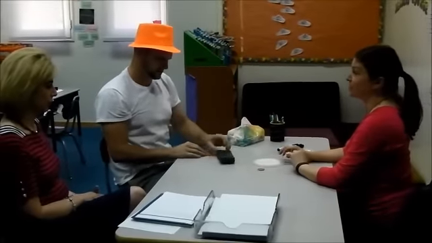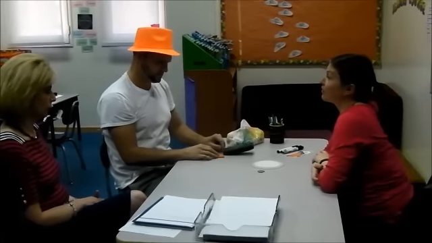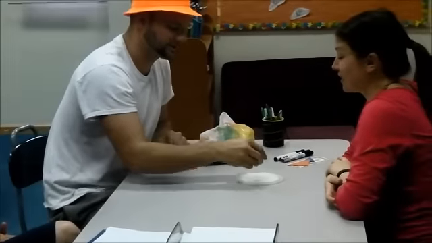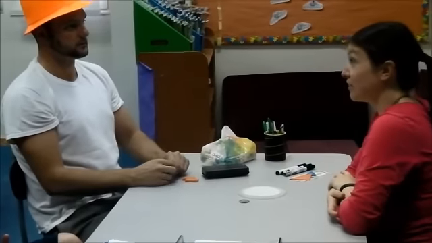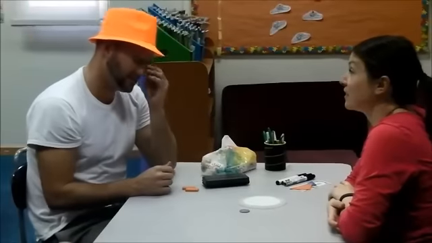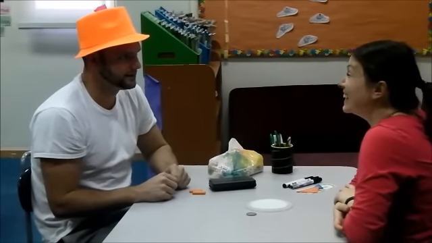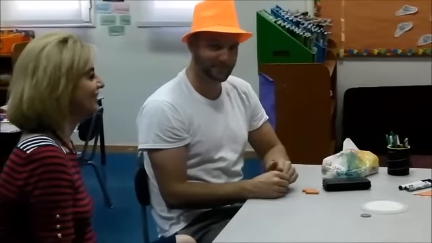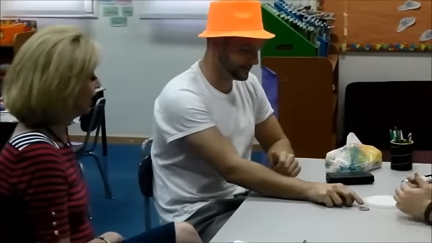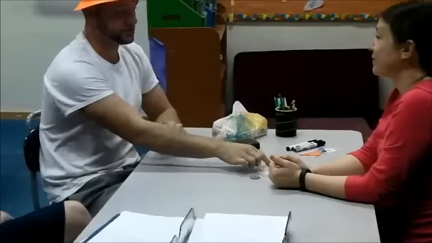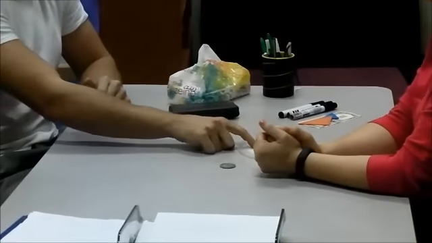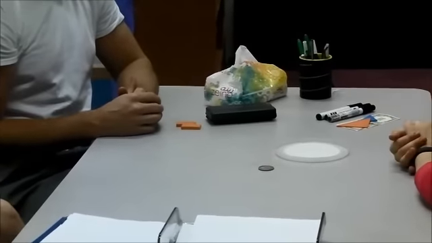Alright, and then one more. So these two, would they be similar or congruent? They're congruent because they're exactly the same. They're both circles. Okay, you're right. But what about their size? Ah! I got it wrong, didn't I? You didn't get it wrong. You're doing great. You can just fix your mistake. I think they're similar because one is a different size. Very good. They're the same shape, they're different sizes, so they're similar.